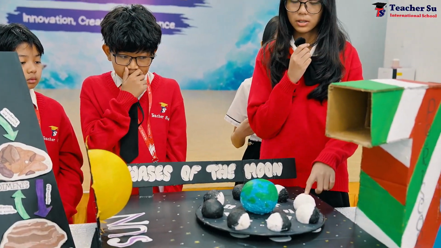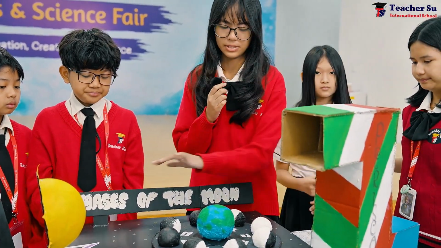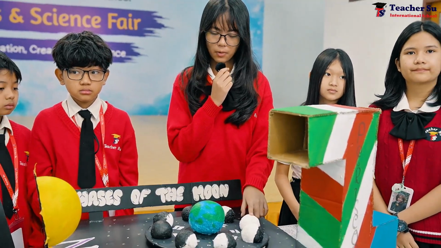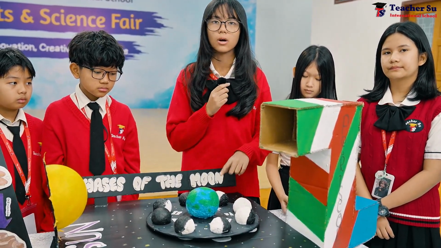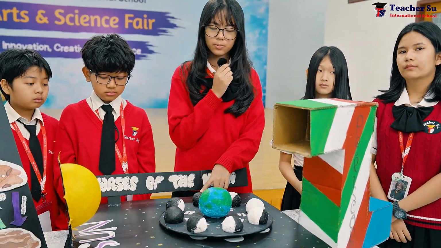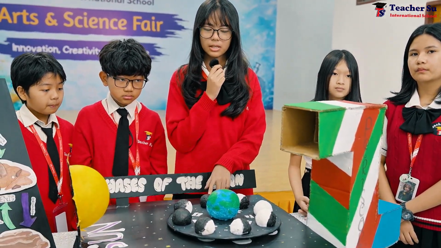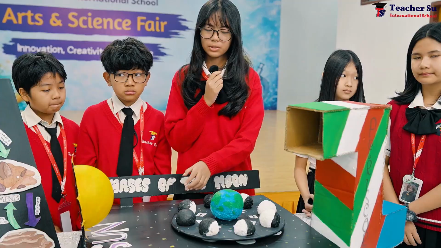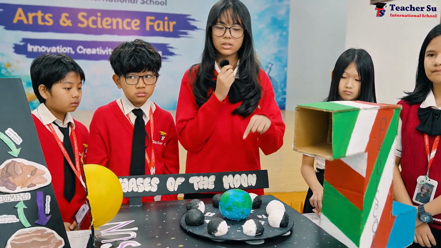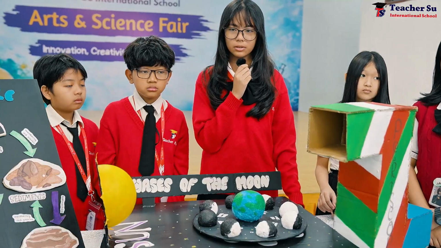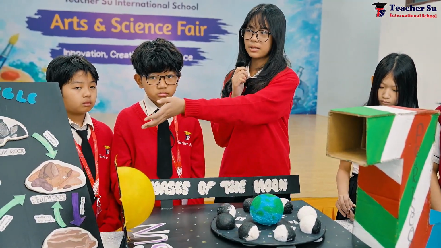Then the full moon occurs when the Earth is between the moon and the sun. The entire moon looks so bright. After that, the moon starts to wane. It is called waning gibbous, and it's followed by the third quarter, where half of the moon is visible again. Finally, we can see the waning crescent. The cycle returns to the new moon. This repeated pattern is called the phases of the moon. Our group members will explain about the rock cycle.